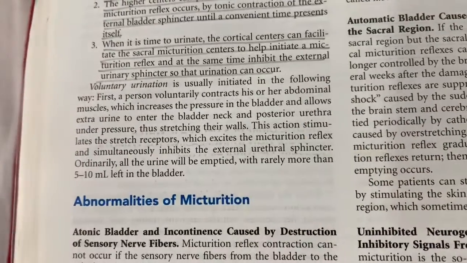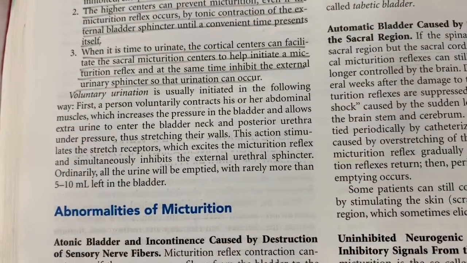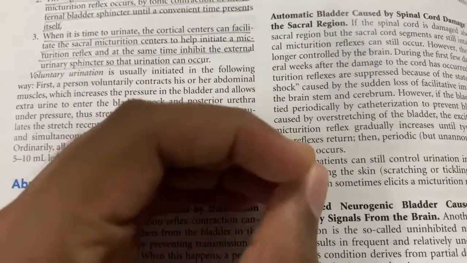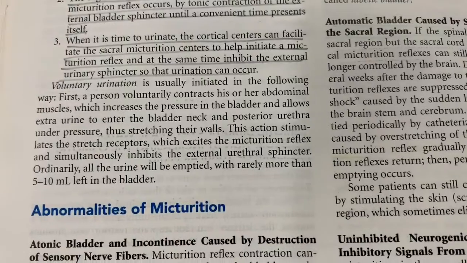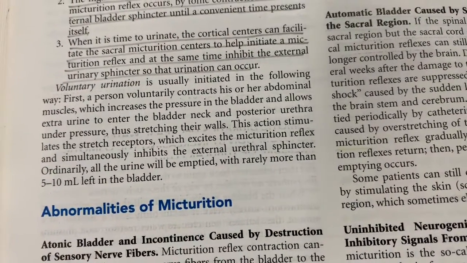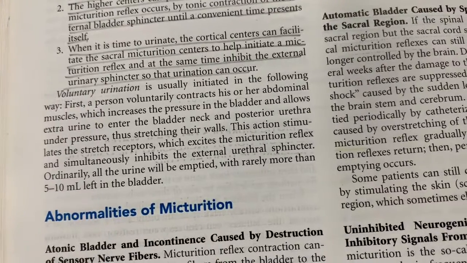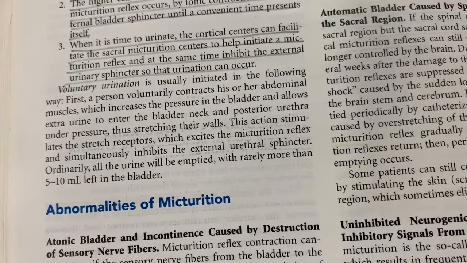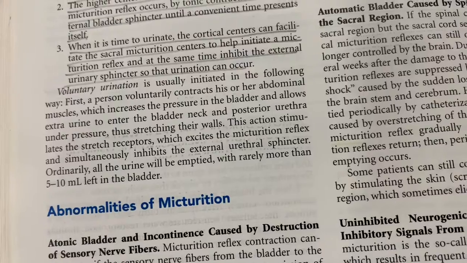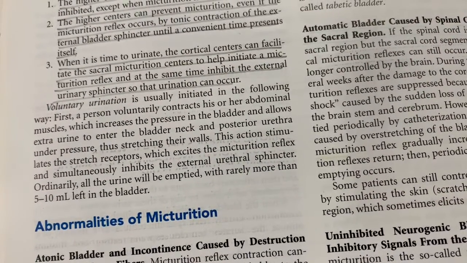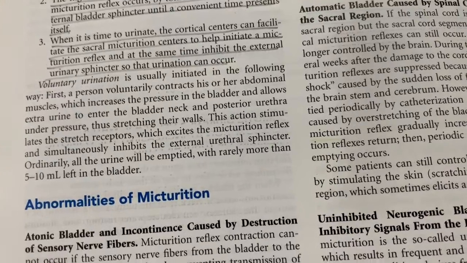Voluntary urination is usually initiated in the following way. First, a person voluntarily contracts his or her abdominal muscles, which increases the pressure in the bladder and allows extra urine to enter the bladder neck and posterior urethra under pressure, thus stretching their walls. This action stimulates the stretch receptors, which excites the micturition reflex and simultaneously inhibits the external urethral sphincter. Ordinarily, all the urine will be emptied, with rarely more than 5 to 10 ml left in the bladder.